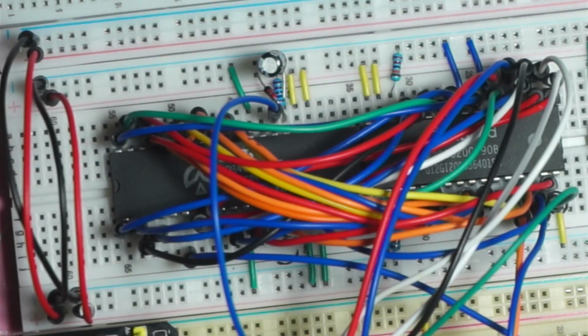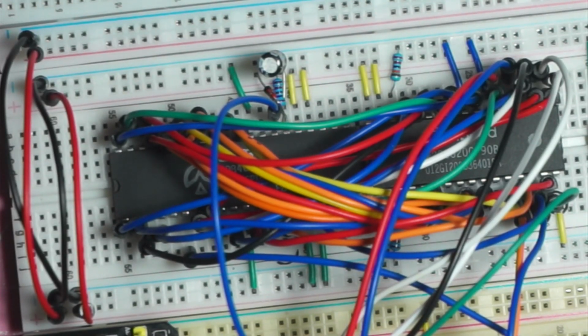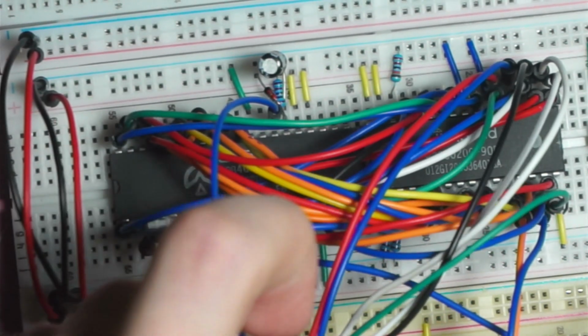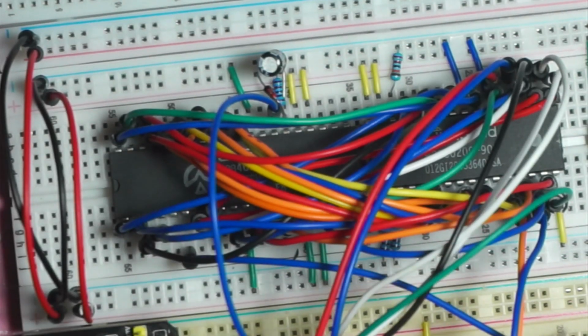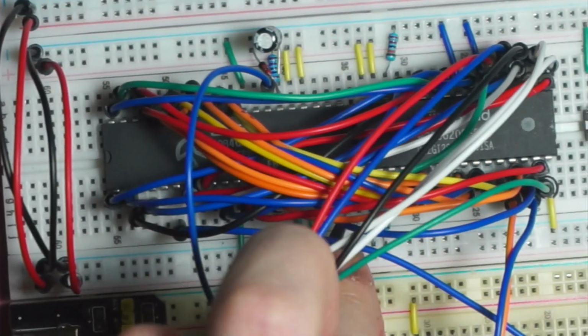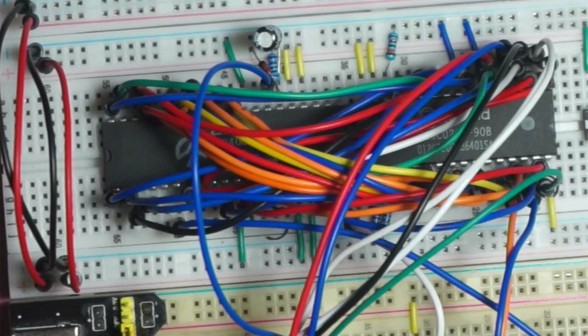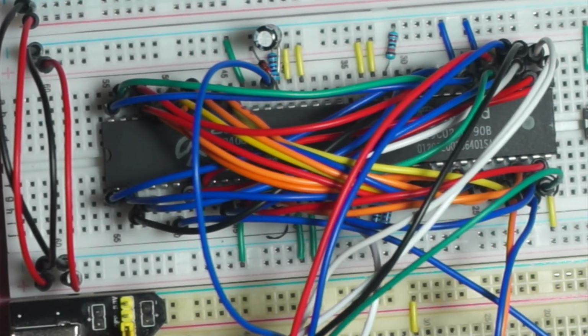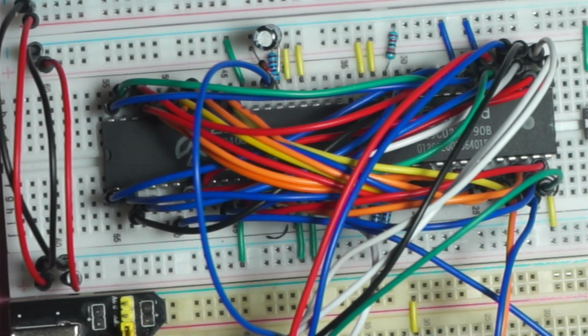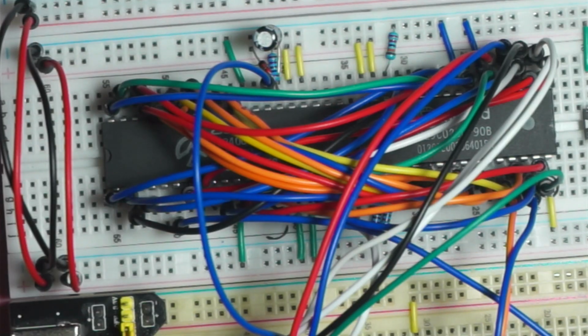Now for the IO request from the CPU. IO request is under M1 on the PIO, and IO request is on the bottom of the CPU here on this side. The last signal from the CPU is read, and for the read signal, get a longer wire.